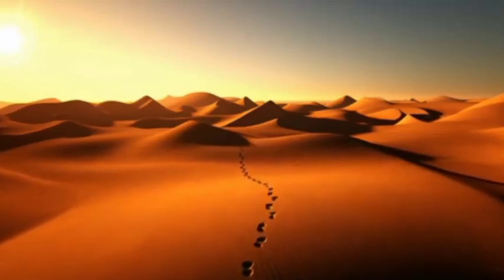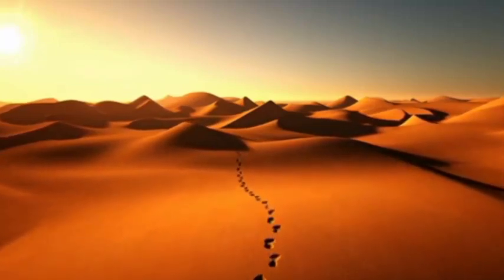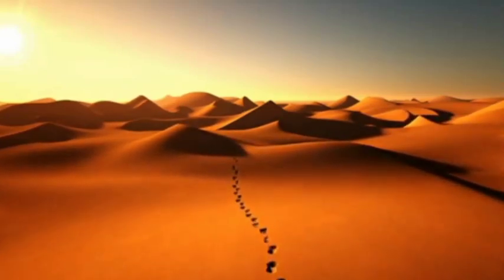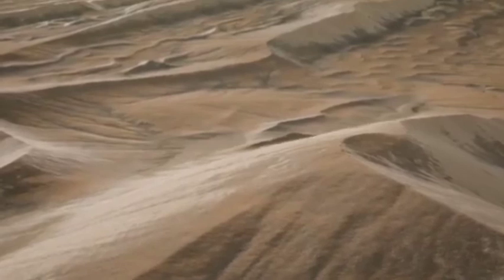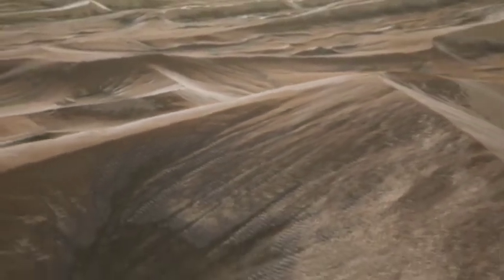Welcome to our journey into one of the most extreme and intriguing environments on Earth, the desert. From their formation to the incredible adaptations of life within them, deserts are a testament to nature's resilience and beauty. Let's explore how these vast, arid landscapes come to be and uncover some fascinating facts about them.